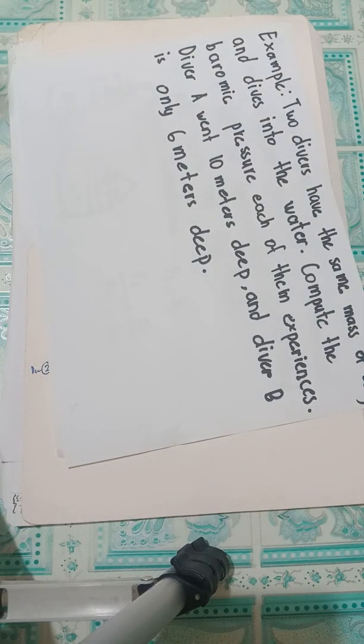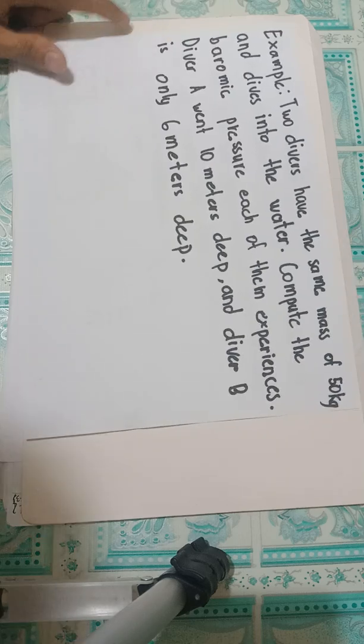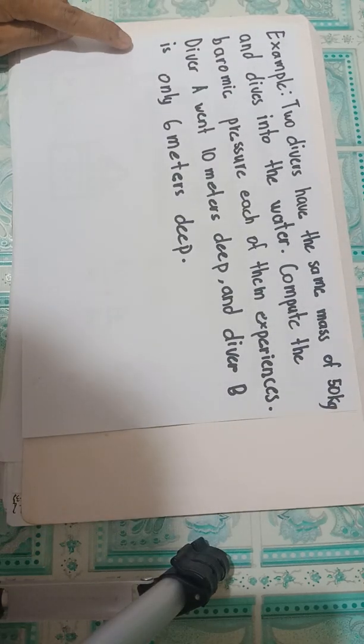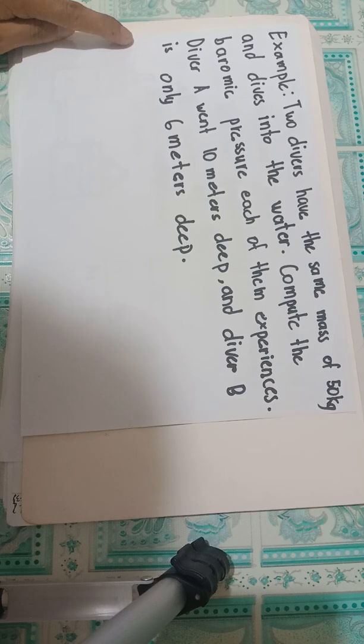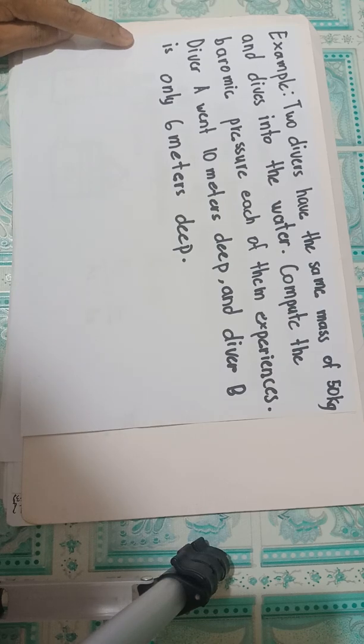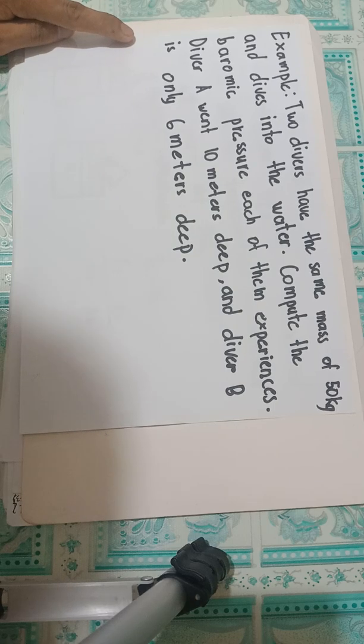For example, two divers have the same mass, 50 kilograms, and dive into the water. Compute the total pressure each of them experiences. Diver A went 10 meters deep and diver B only 6 meters deep.